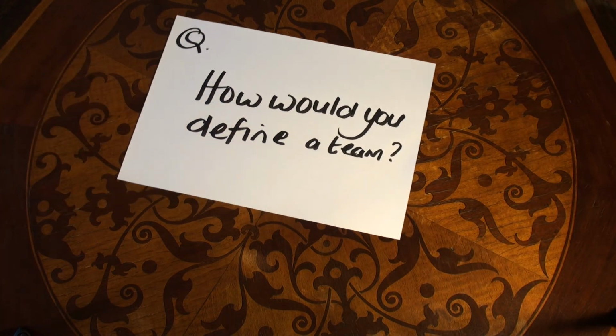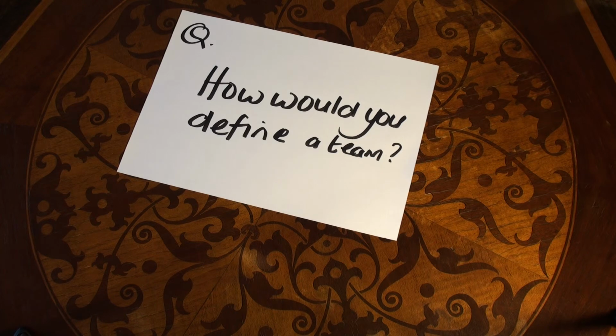And lastly, I leave you with this question. How would you define a team? What is the definition that you would use or write down that defines team?